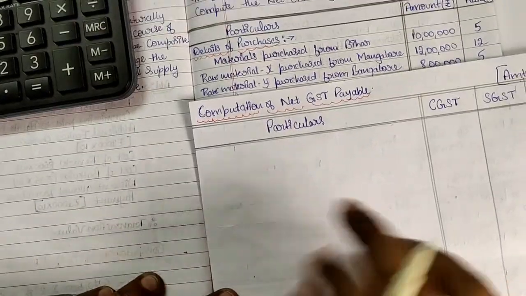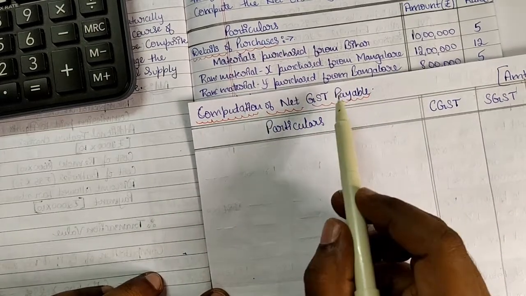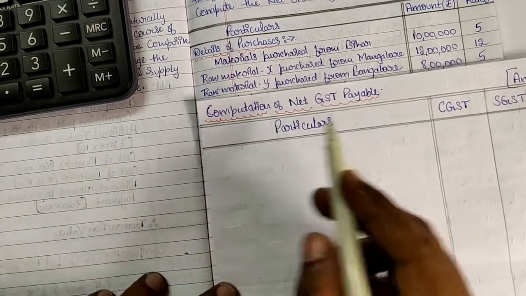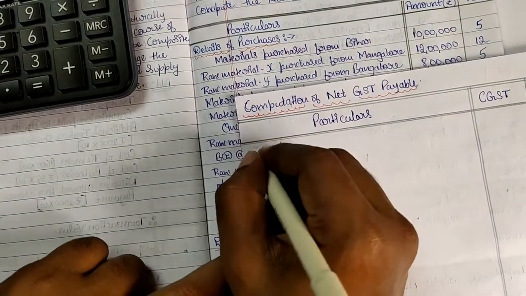So let's start our final part of the computation where we are computing net GST payable. We know net GST payable is total output tax liability minus input tax credit. So we need output tax liability information.